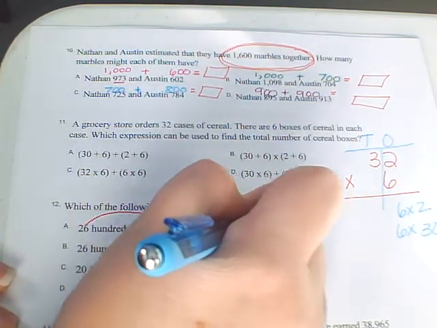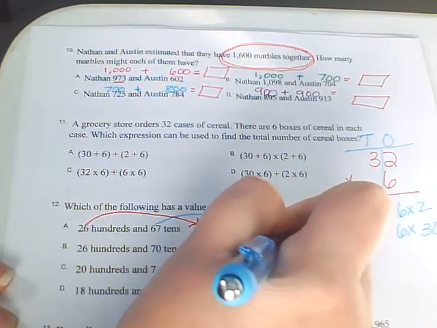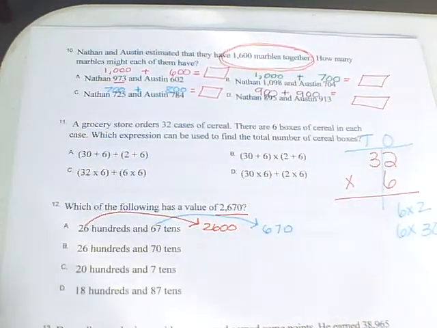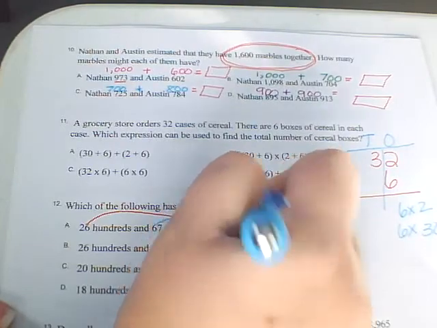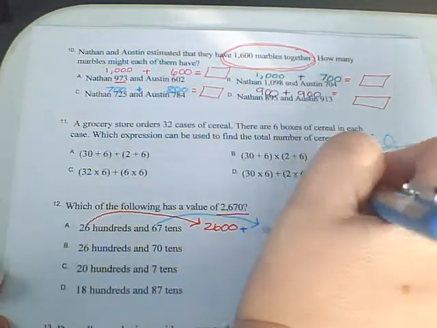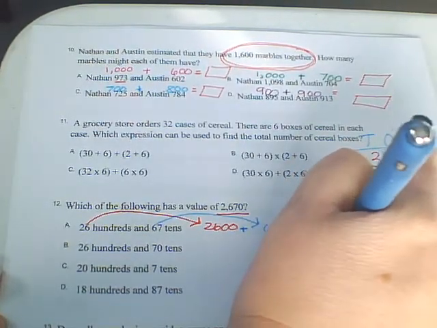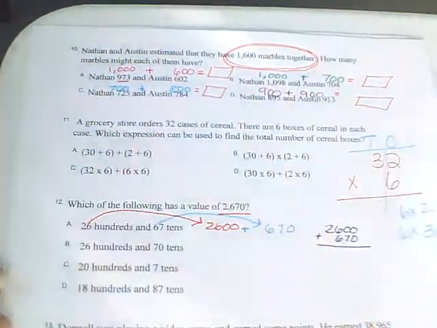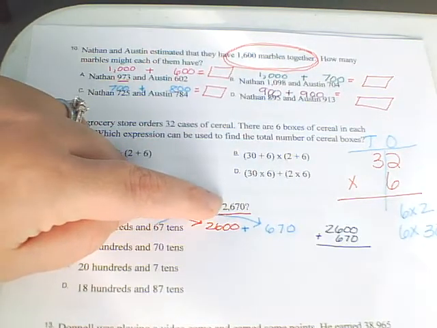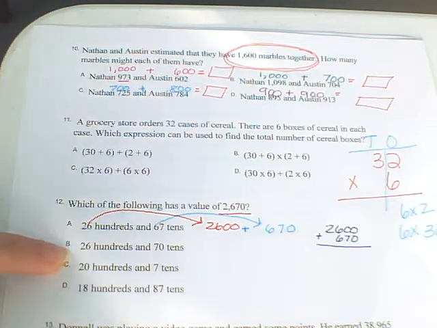So I'm going to take this 67 and I'm going to put 1 zero on the end of it. I'm going to add them up. So when I add them up, I'm going to have 2,600 plus 670, and I'm going to see if that equals 2,670. And I'm going to do the same thing for B, C, and D.